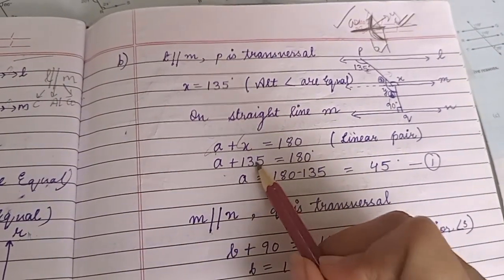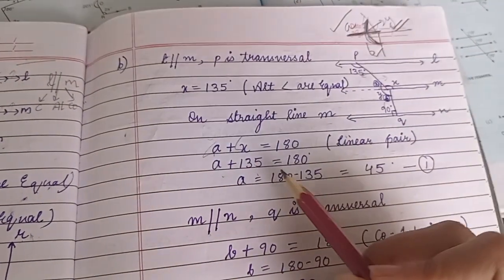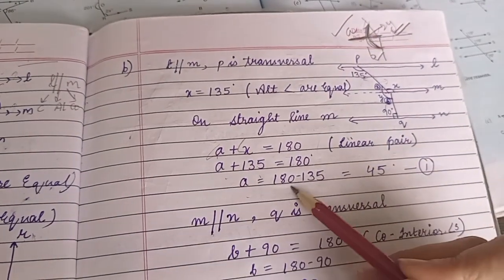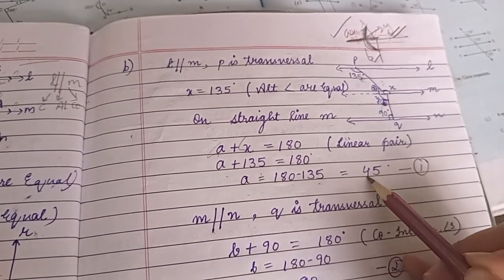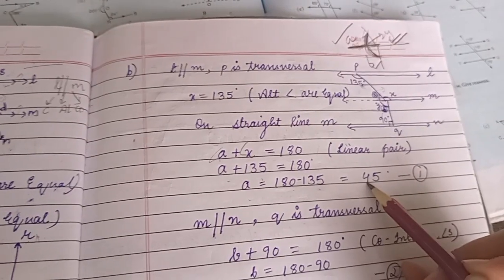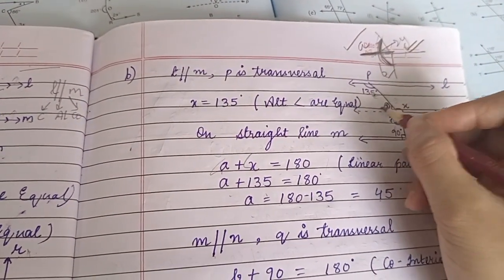Then A plus the value of X, which is 135. Right now we have found that. Then A equals 180 minus 135, that is your 45 degree. Got that? Now I got this value, that is 45.